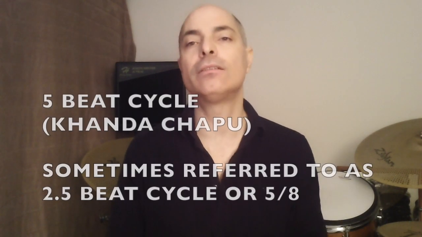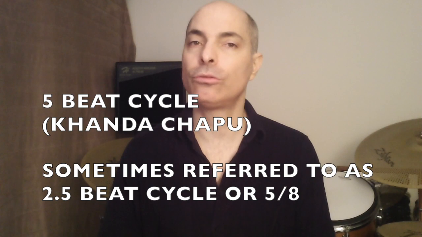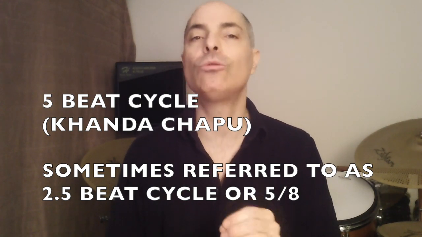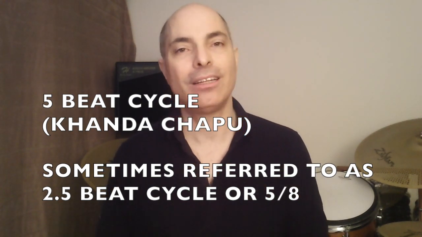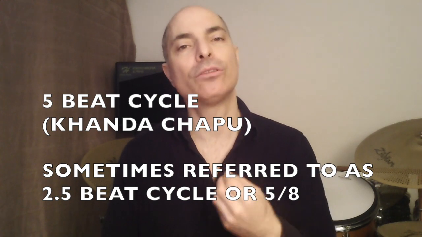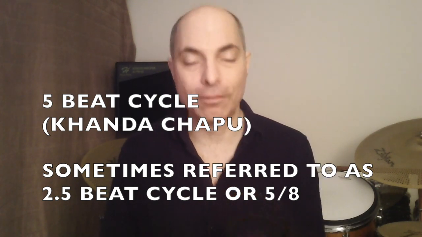One more thing I would like to add before we start is that although I've named this a 5-beat cycle, it's sometimes referred to in traditional Konnakol as a 2.5-beat cycle. The reason is that the 2.5-beat cycle, or 5-beat cycle, is usually clapped at double the speed of an 8-beat cycle.